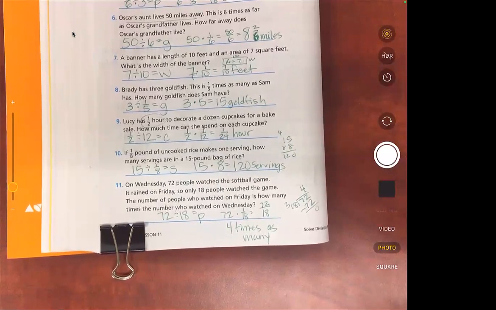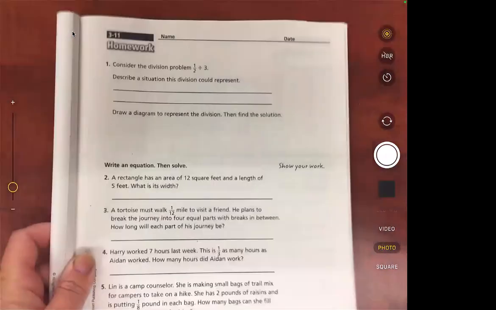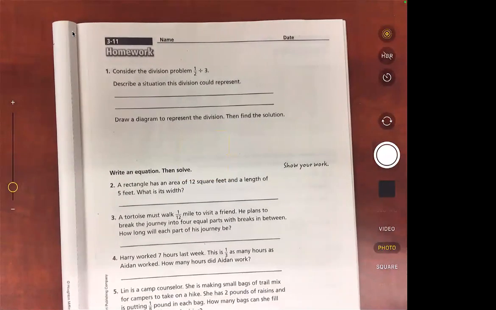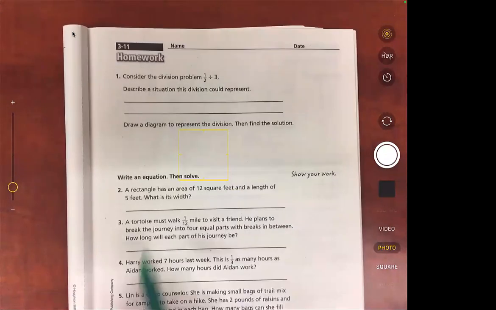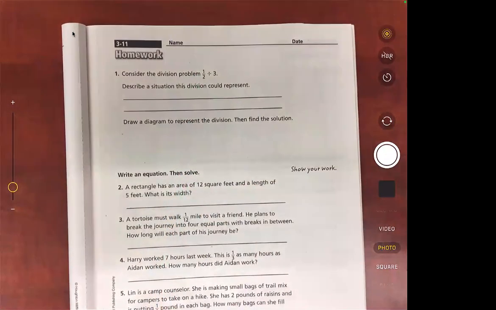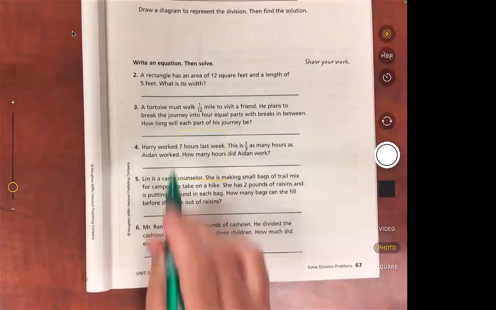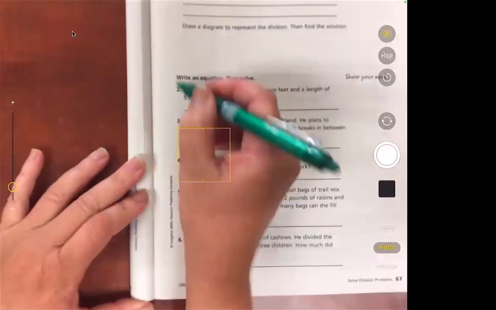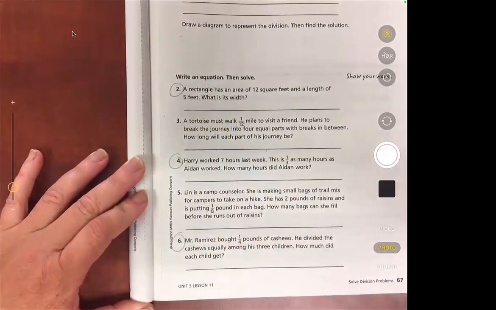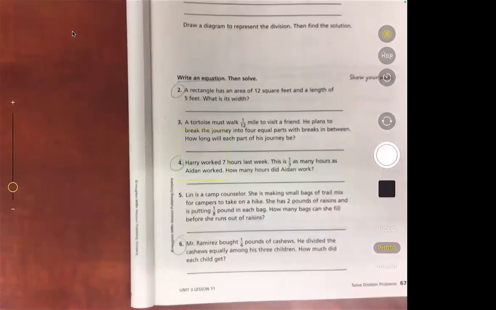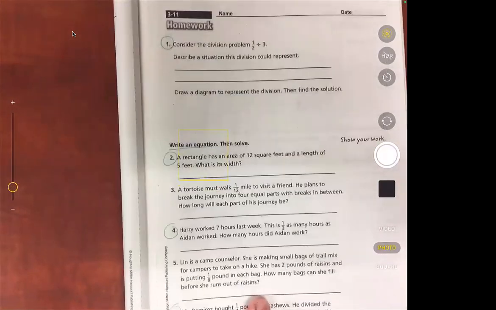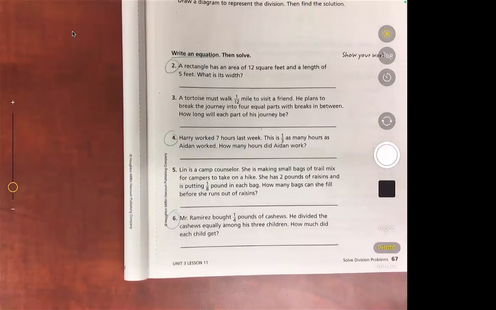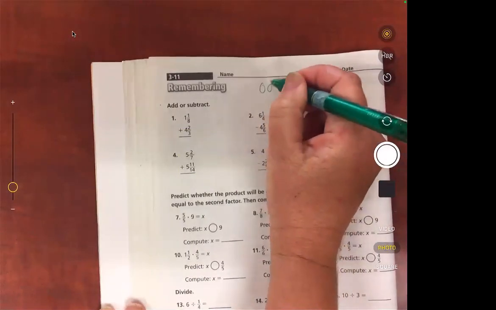All right, let's take a look at our homework, okay? I'm going to have you do number 1 because you're writing up your own problem for number 1 and solving it. Then I want you to do 2, 4, and 6. And yes, you need to write an equation. So number 1 up top, and then 2, 4, 6. And on the back side, we'll just do the odds.